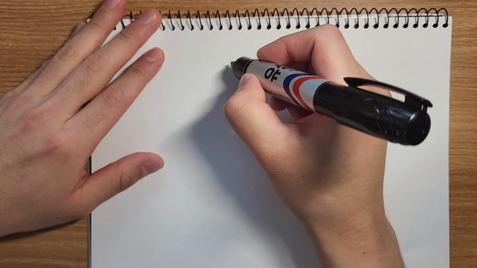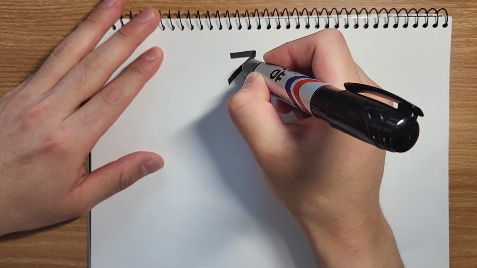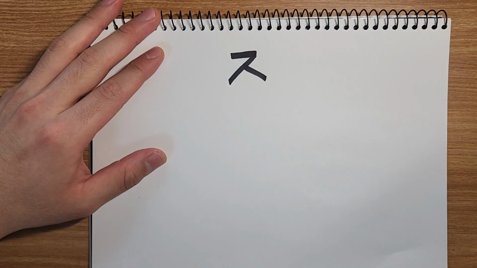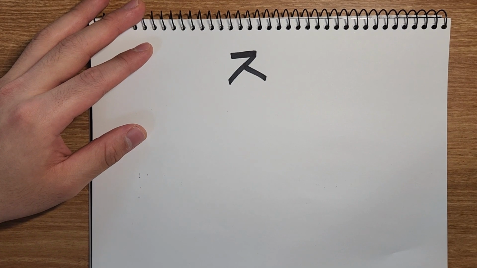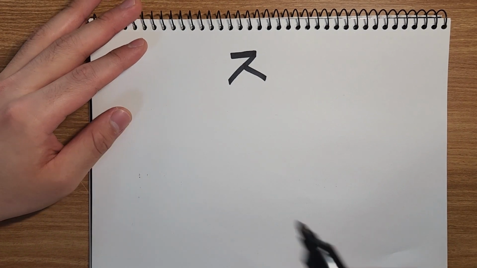The next one is 지읒. It looks like this, and it sounds similar to the English J sound.